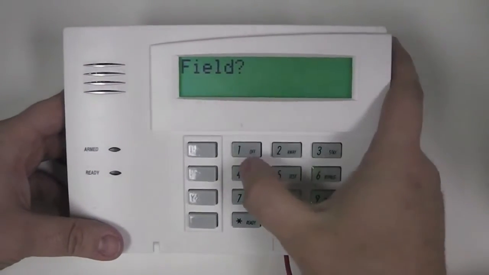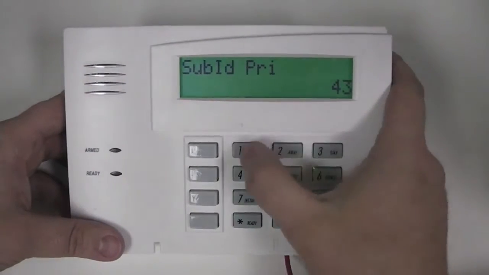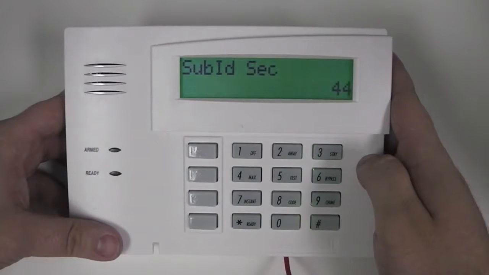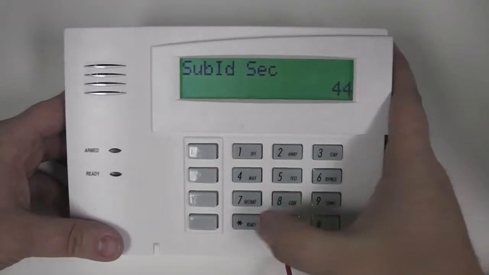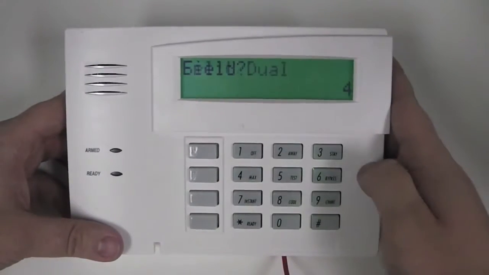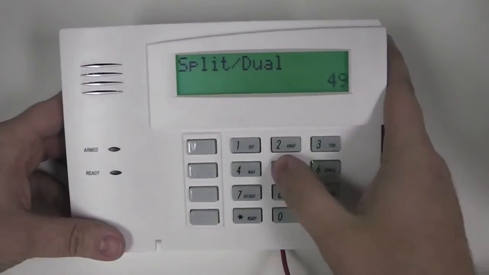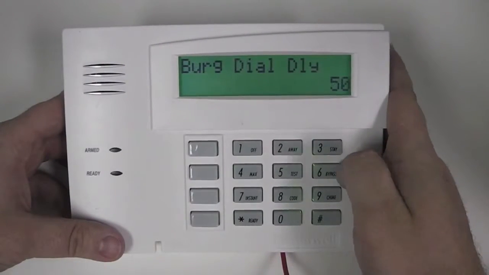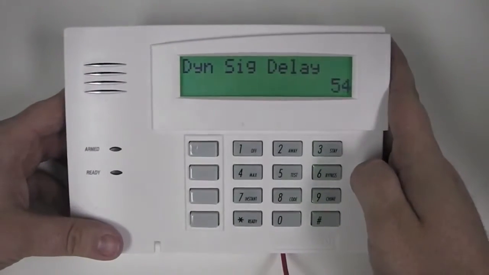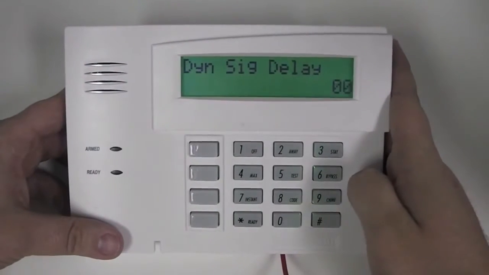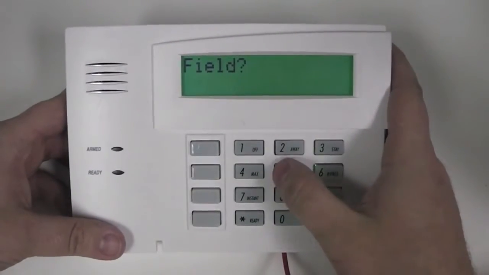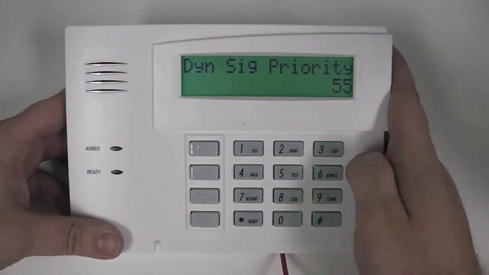Next, you'll enter the account number into *43. You can also verify the account number by pressing #43. Next, we'll verify the split dual reporting. You want to press *49 and enter a 5, or check it by pressing #49. And we'll check *54, make sure it's set to 0, so there's no signaling delay. And you also want to check *55, make sure that there's a 1 enabled to make the BAT primary.